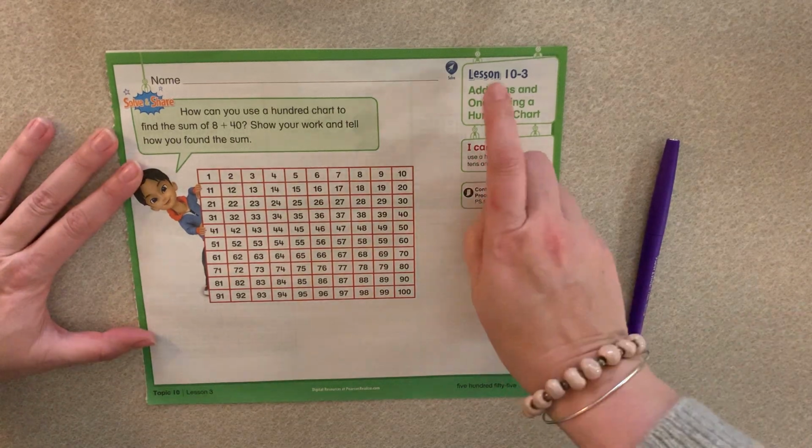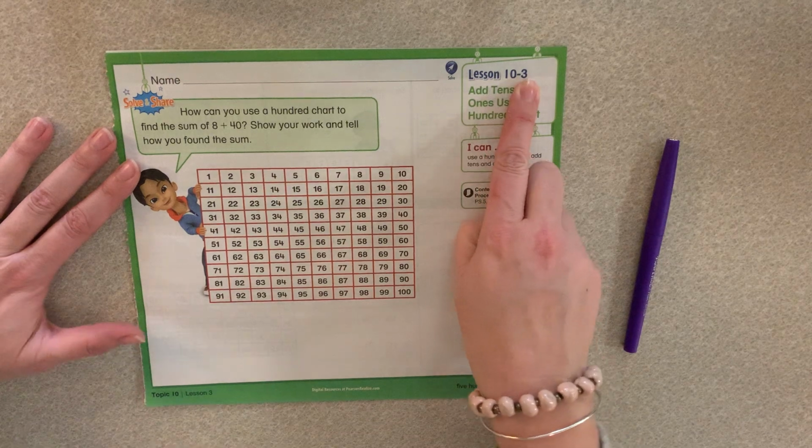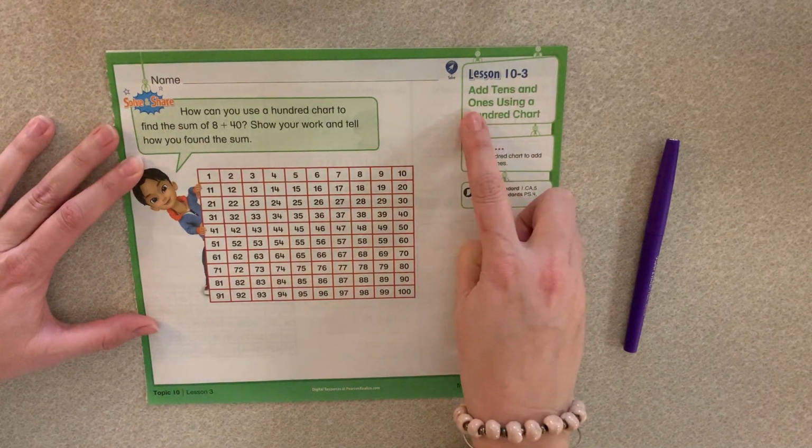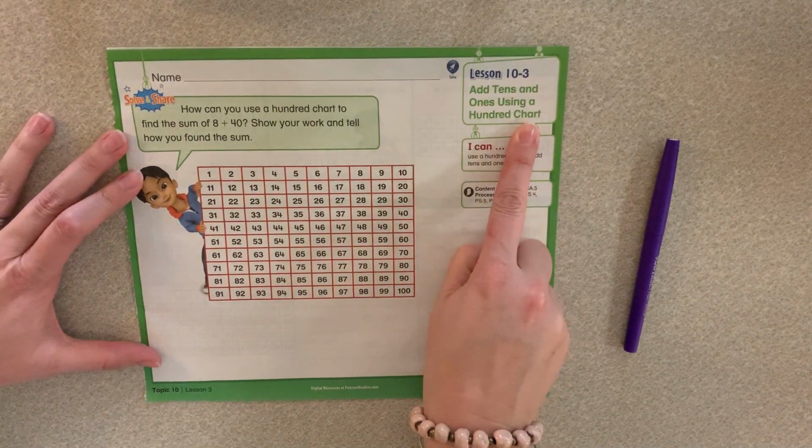Hi friends, today we're ready for lesson 10-3. Add tens and ones using a hundreds chart.